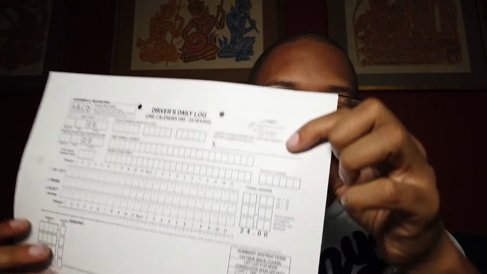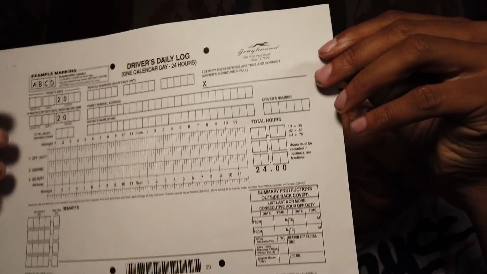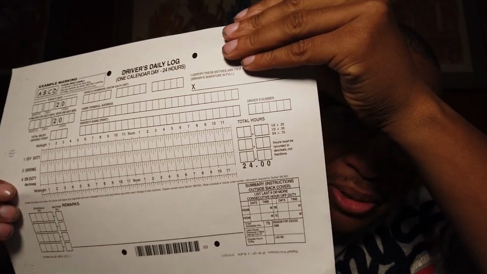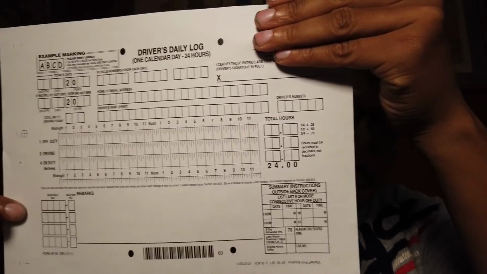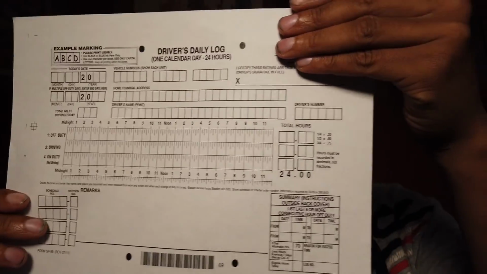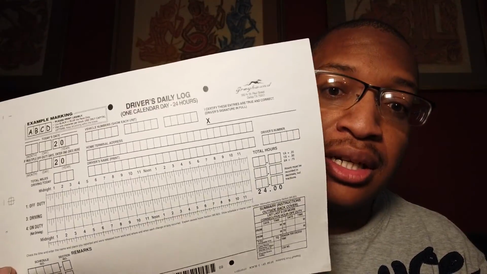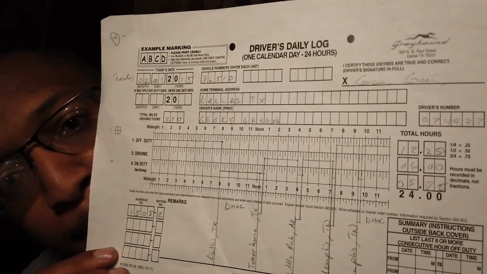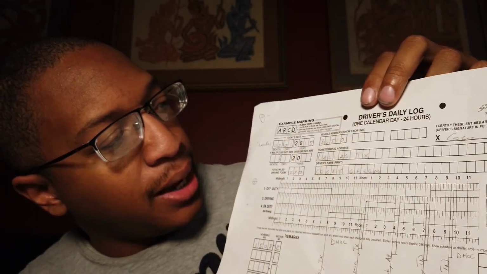So, here's a blown up example of the logs. If you're in school, you'll use this driver log in order to help you learn the logs. You have to know how to use the paper logs. You do a test on the paper logs in the class for my company. So here's an example of a completed paper log, and it's really simple to fill out.